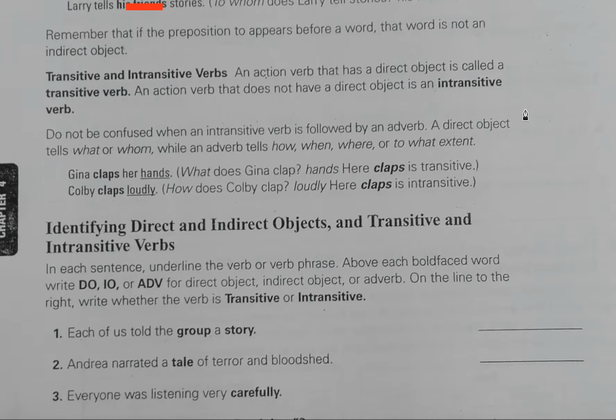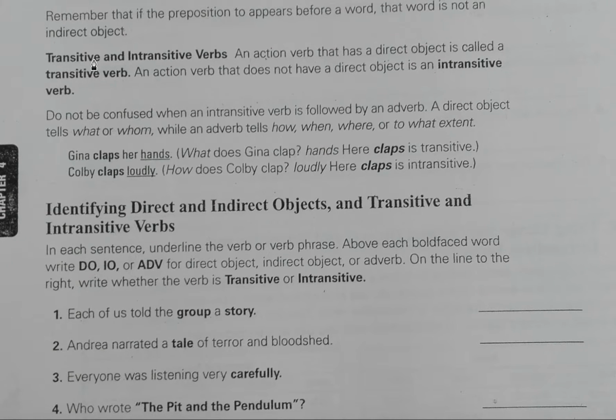Okay. Next, we also have transitive and intransitive verbs. Now, these are fancy words, and what they basically mean are verbs that are followed by a direct object, that's our transitive verb, or verbs that are followed by an adverb. Now remember, an adverb is a word that describes a verb.